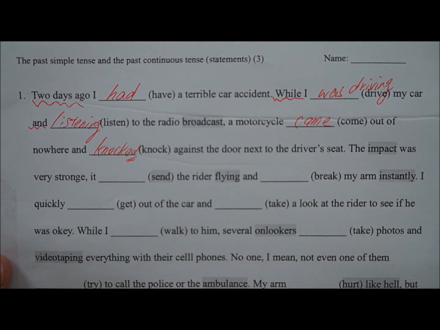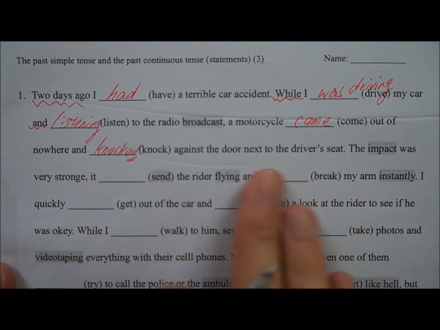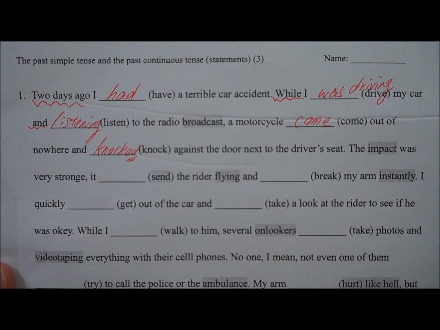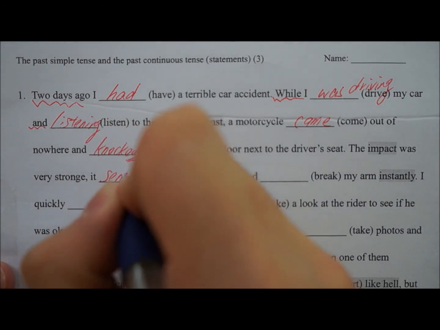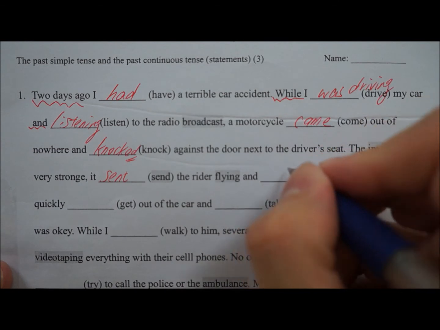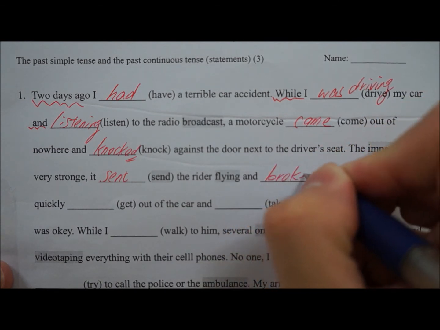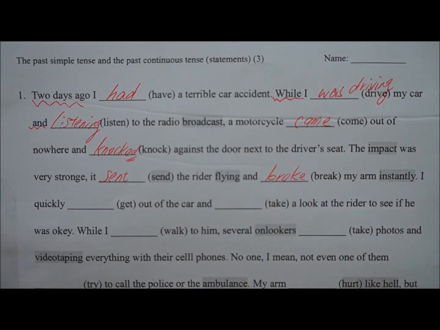All right, continue. The impact was very strong. It the rider flying and my arm instantly. Now, you can see that both of the actions are shorter. There is no need for a past continuous, so we use past tense to write about them. The past tense of send is sent, S-E-N-T. So it sent the rider flying, and the past tense of break is broke. Broke my arm instantly. Instantly means right away.